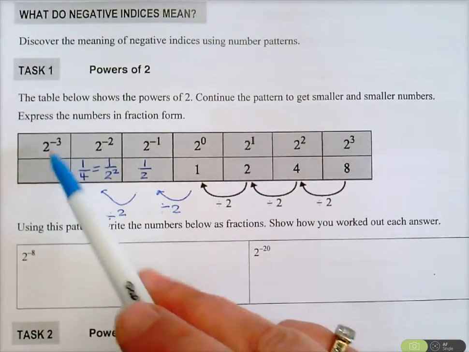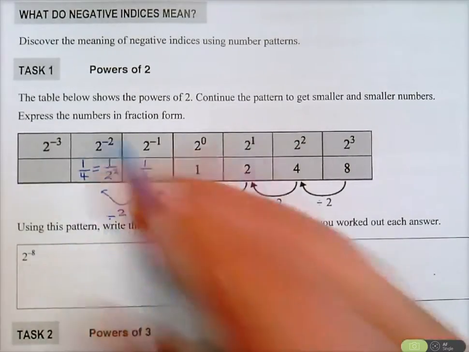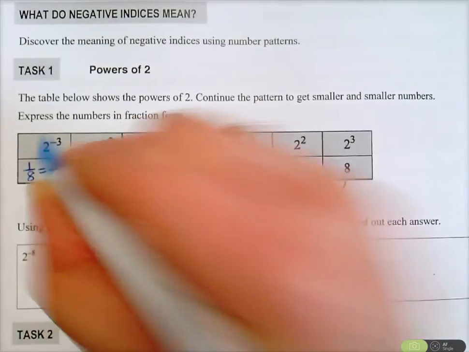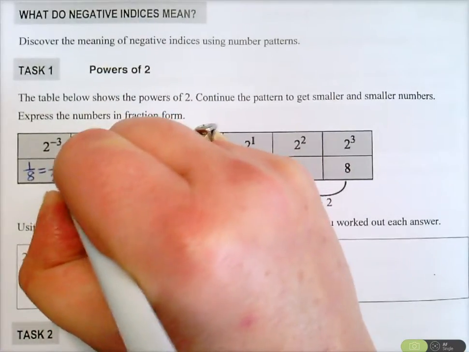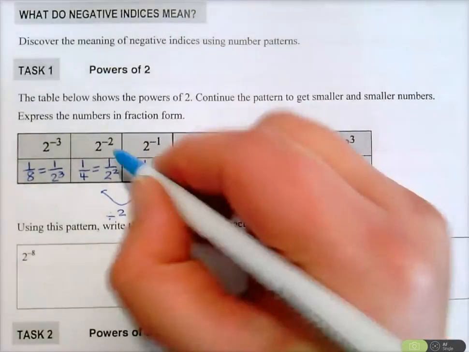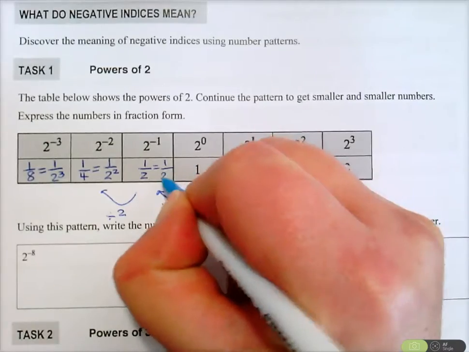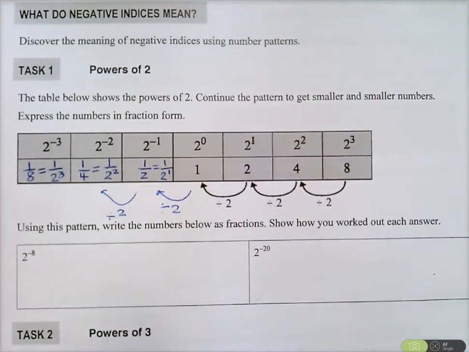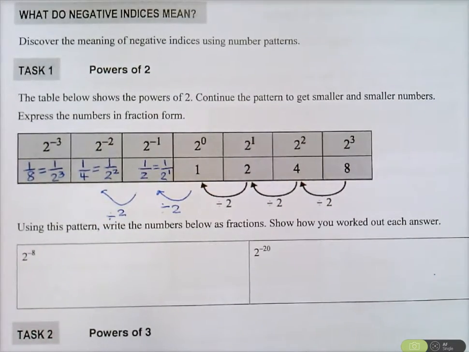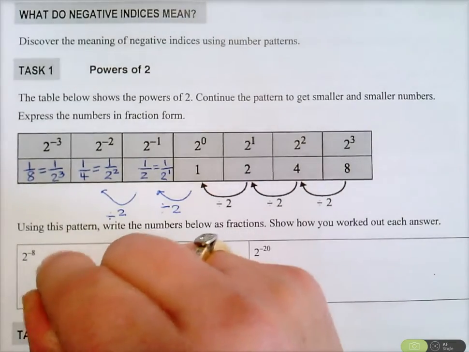What do you think the next one's going to be? You can do that on your calculator. 2 to the power of negative 3 is 1/8. But 8 is 2 cubed. Now, can you see a half is also 1 over 2 to the power of 1. If 2 to the power of negative 3 is 1 over 2 cubed, 2 to the power of negative 2 is a quarter, which is 1 over 2 squared. What do you think 2 to the power of negative 8 is?